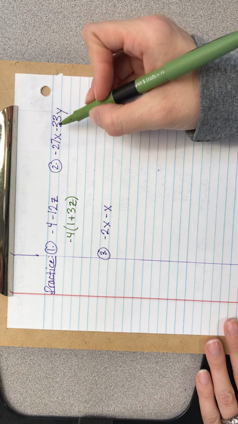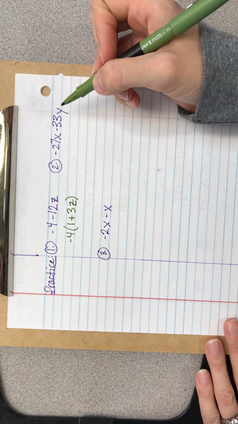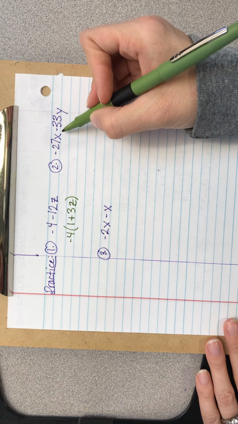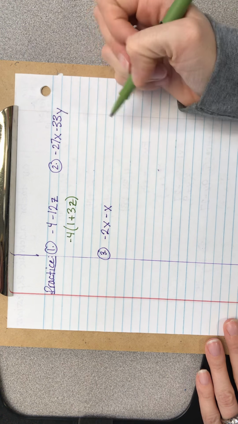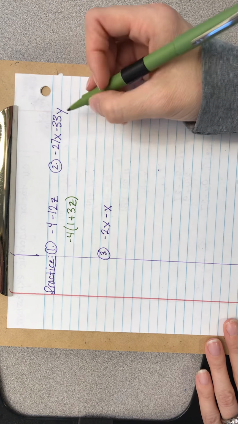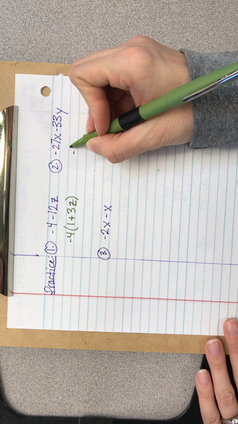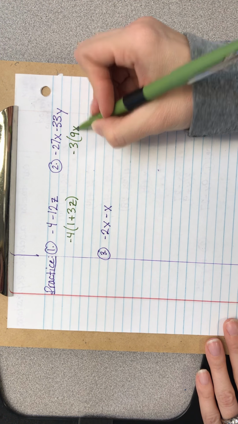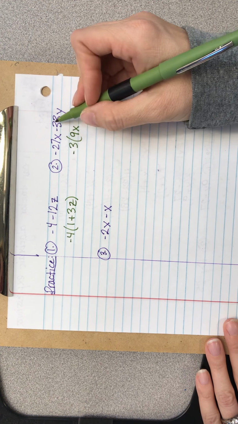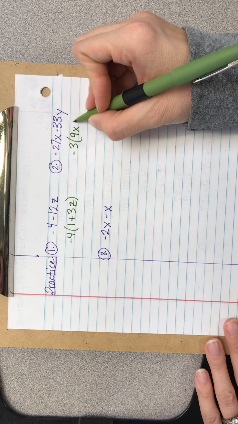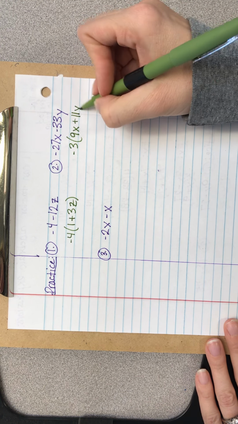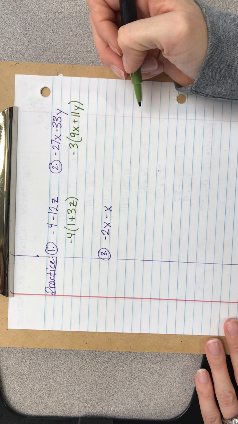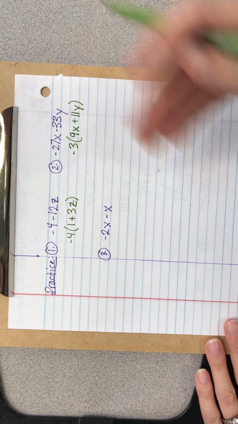This one right here, it looks like there's a negative that can be factored out, and these are both divisible by 3. Your variables, though, are x and y. You cannot factor out a variable because they're not the same. So I'm going to factor out a negative 3 here. And what I'm left with is 9x, and then negative 3 times what is negative 33? That's going to be a positive 11, and I'm left with y. Okay, looks good. Factor it out, or distribute it out if you need to, to make sure you did it correctly.